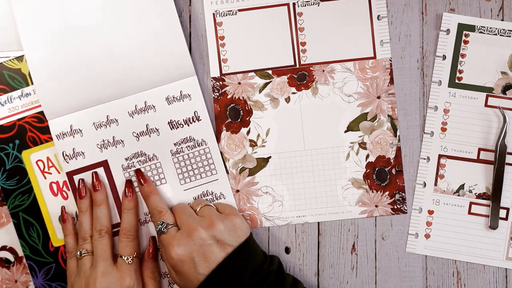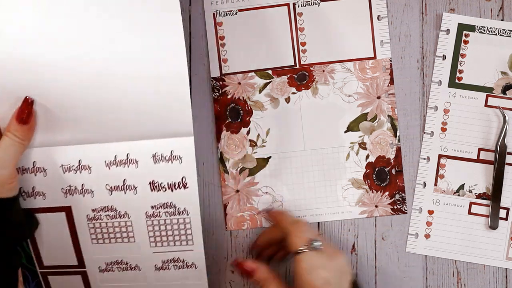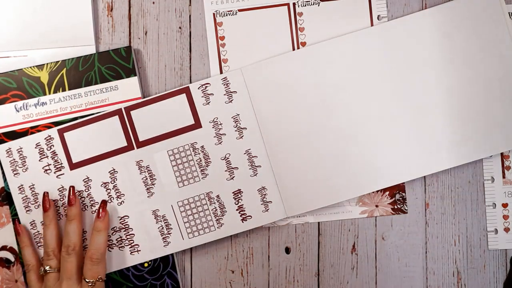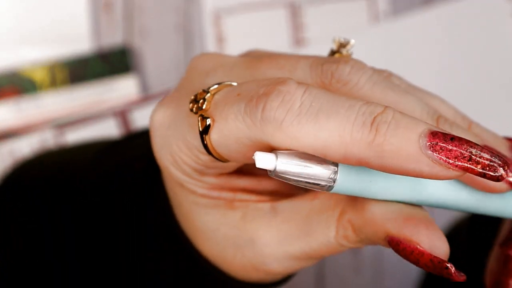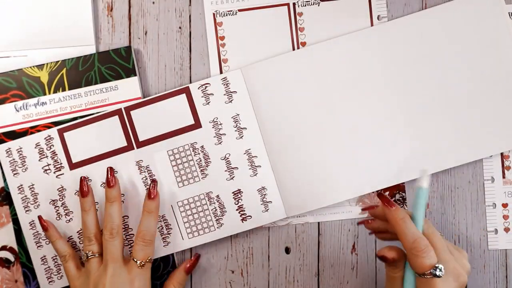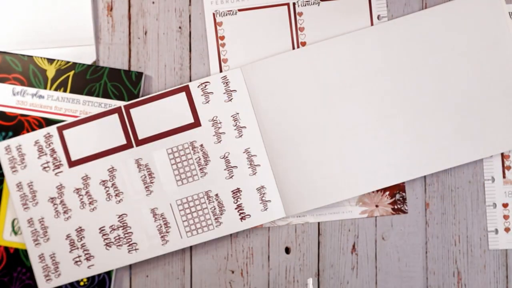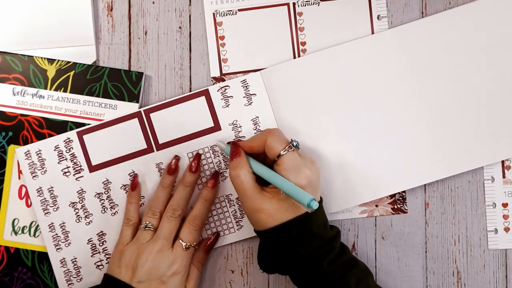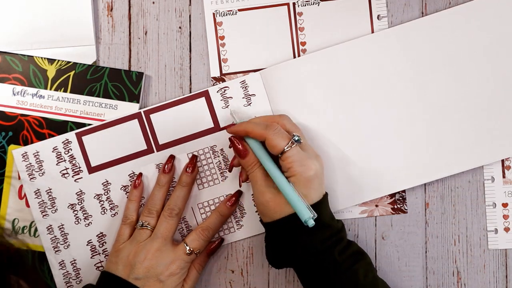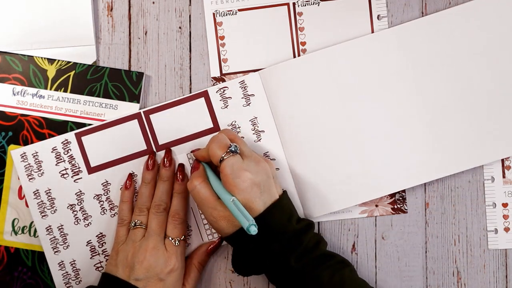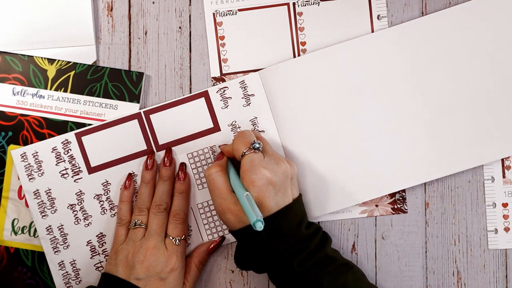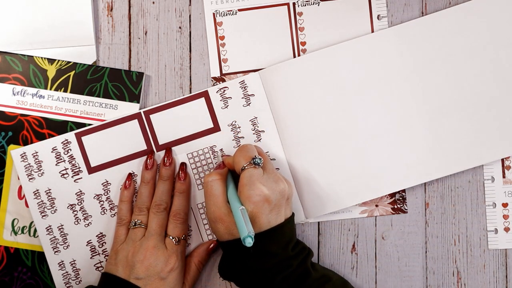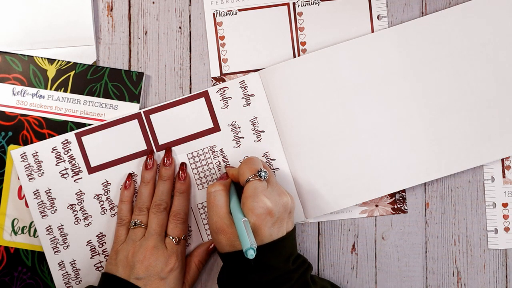So what I like to do is, and I'll just go ahead and do it while I'm talking to you, I'm going to grab my little pointy ceramic tipped cutter. I need 3 habit trackers. So I like to cut monthly off, and then 1 set of boxes I cut that off, and that way I have my 3 habit trackers.